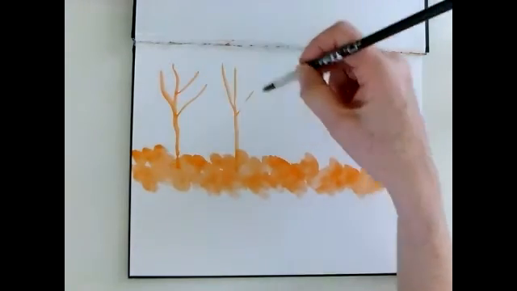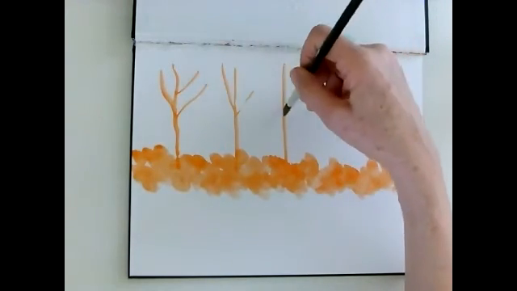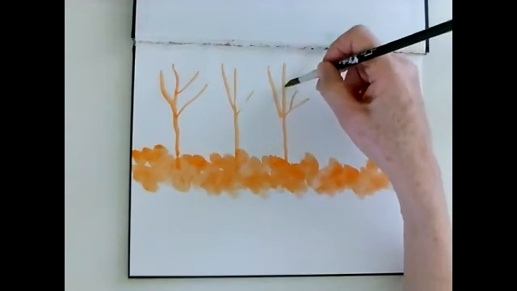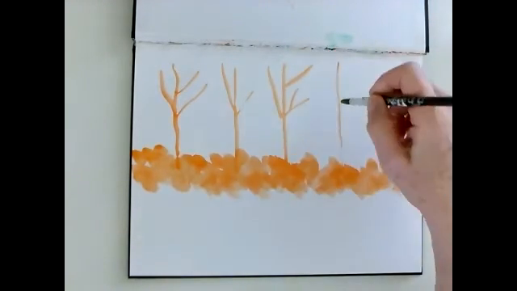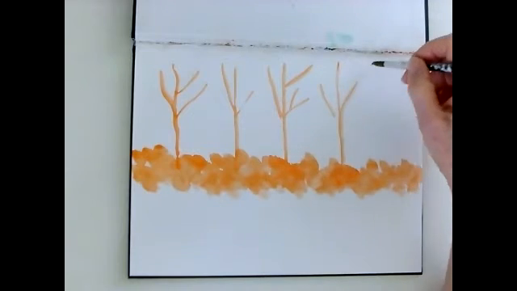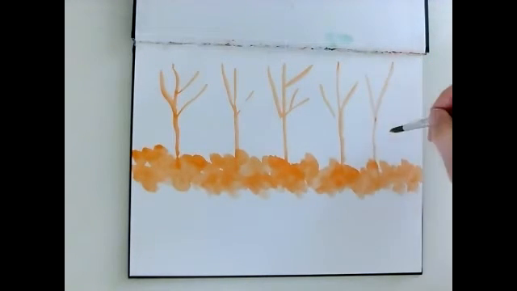Real skinny ones. If you notice, I am just using the tip of my paintbrush. I am not putting the whole brush down on the paper. I am just using the tip. And I've got five little skinny trees here.